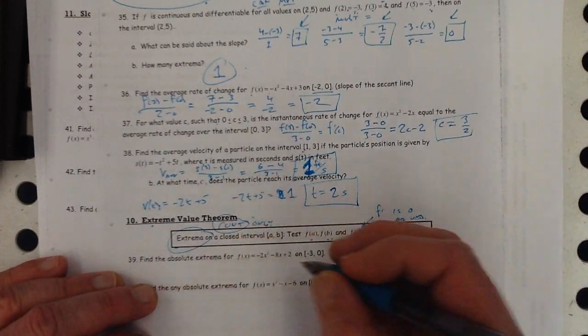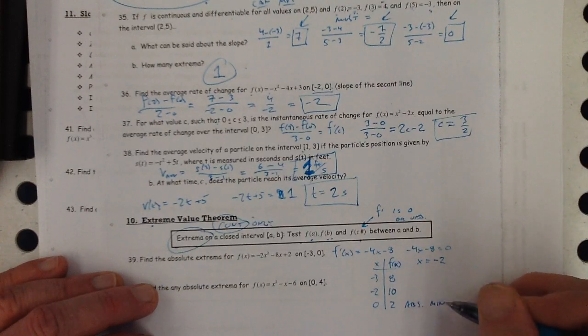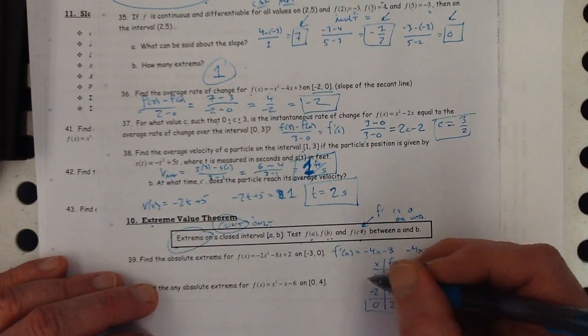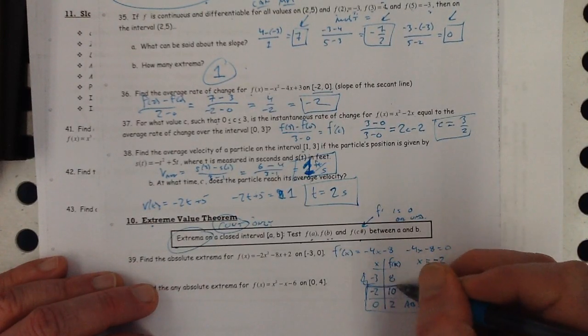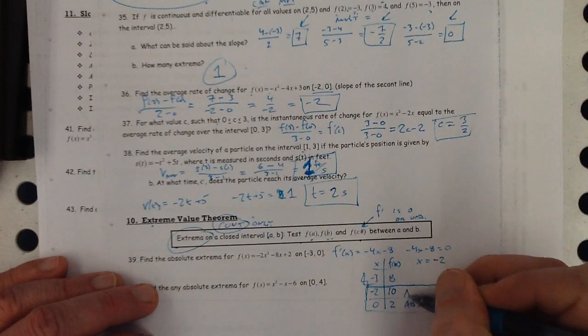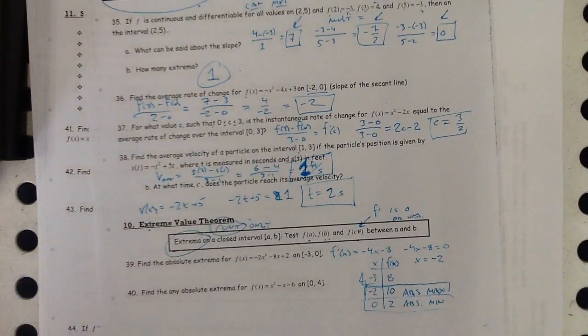So this is my absolute minimum. And, oops, not that. 10 is bigger than 8. That's my absolute maximum.